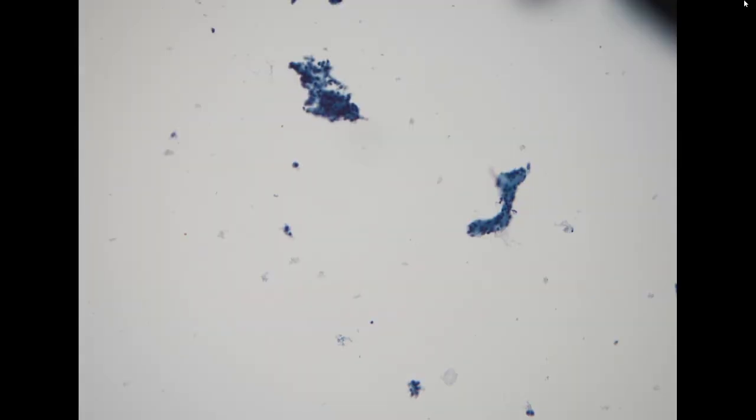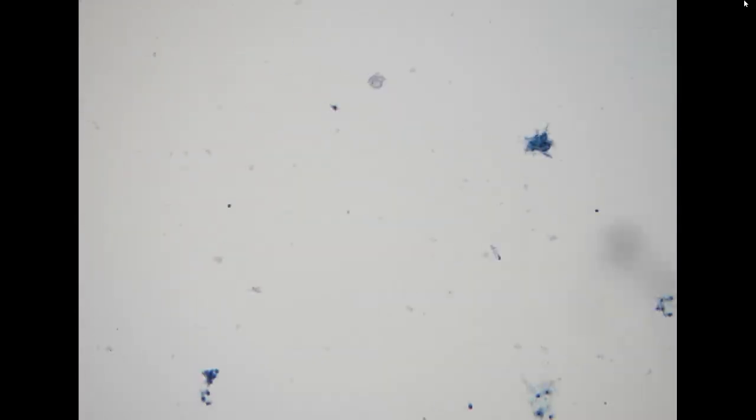Because of the scant high-grade component, we call this case Milan category 5, suspicious for malignancy, and we make a note that we see scant, highly atypical cells in the background of pleomorphic adenoma, and suggest it can be a carcinoma ex pleomorphic adenoma. So the clinician will do further management based on our diagnosis. So these are all the cases for today. Thank you.